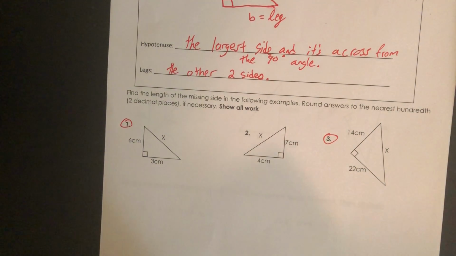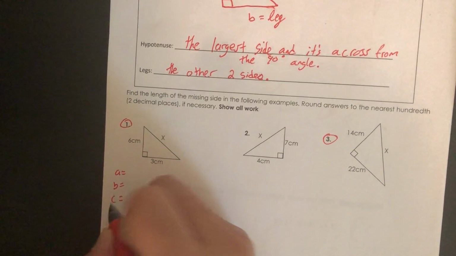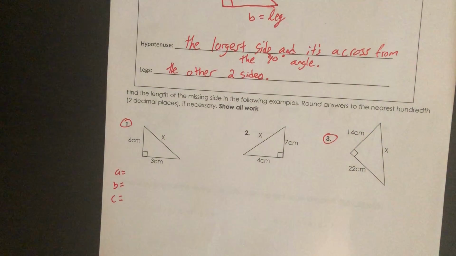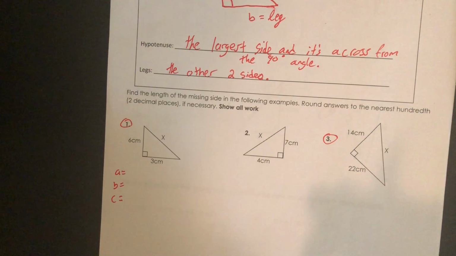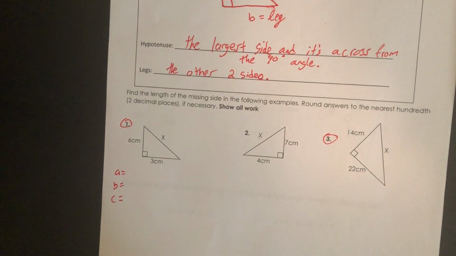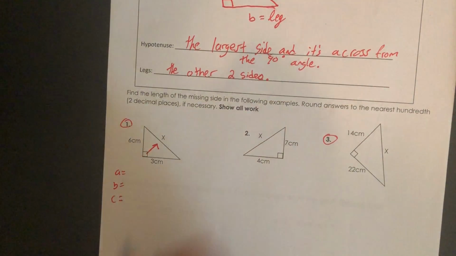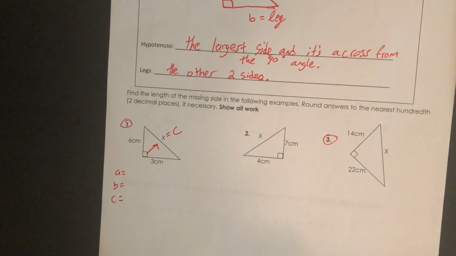So the first thing you always want to do is identify your letter A, your letter B, and your letter C. But always start out with C. C is the most important one. If you place C in the wrong place or you choose the wrong side to be the letter C, you're going to mess up your whole problem. So the easiest way is to locate where the 90-degree angle is and go across from the 90-degree angle, and that will always be your letter C.